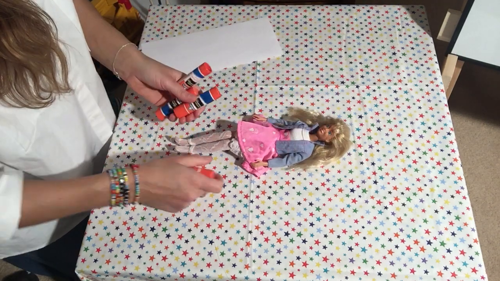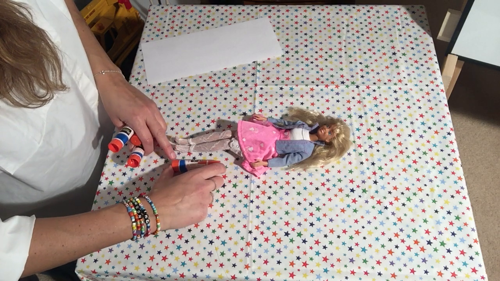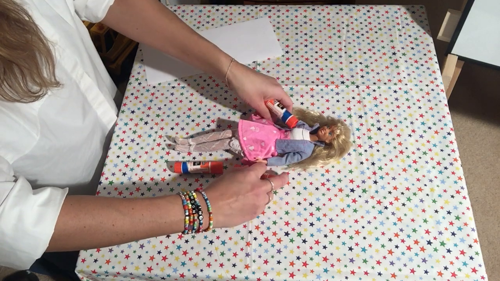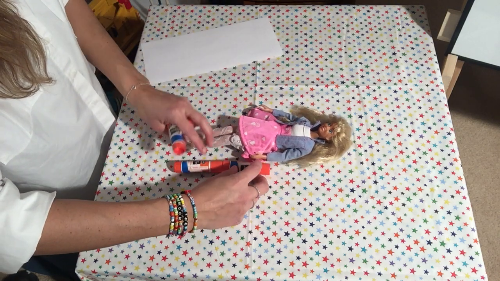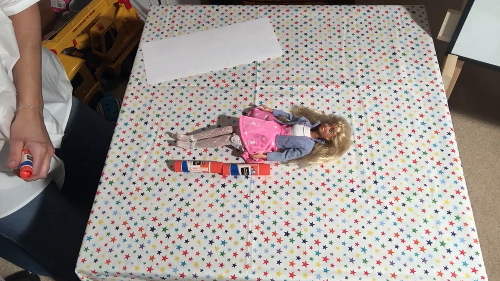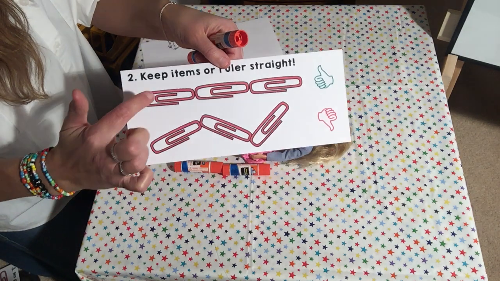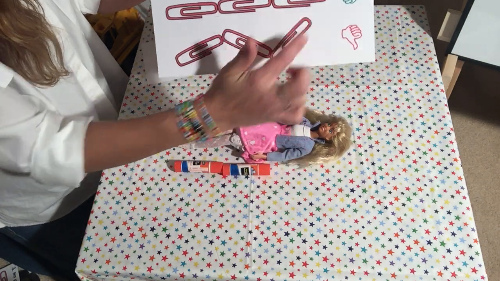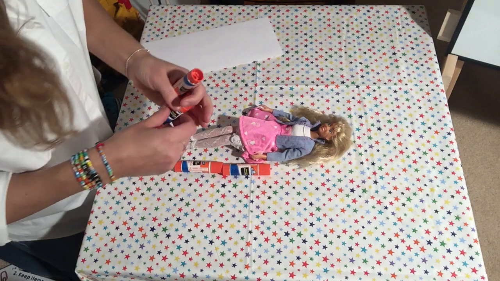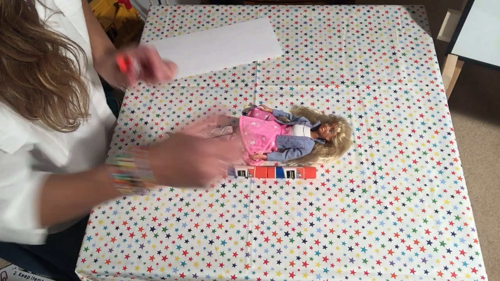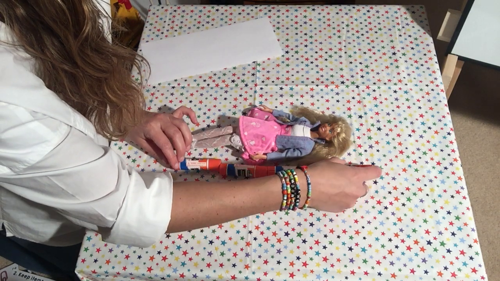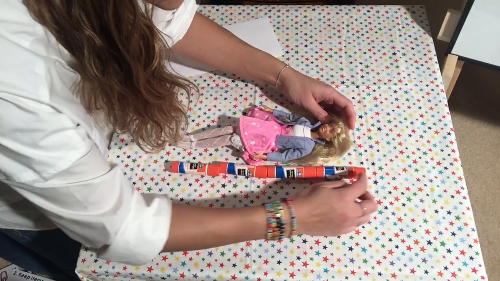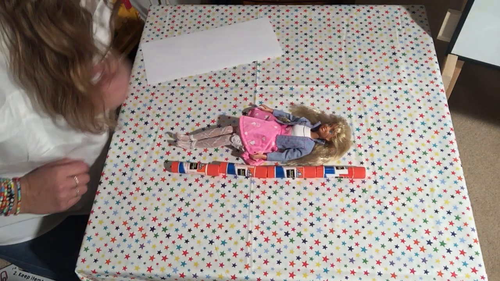Okay, Maxie, let's see how many glue sticks you are long. 1. And see how I put them edge to edge? I want them going straight, just like these are going straight. I don't want them to go like this. 3, 4. So we see that Maxie is almost 4 glue sticks long.